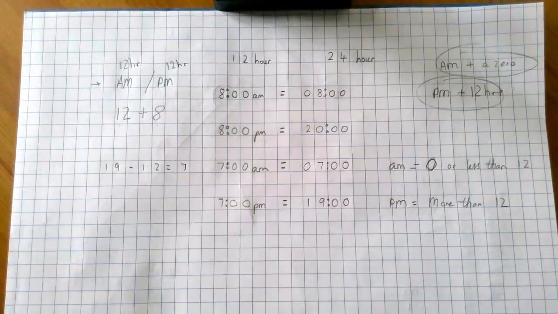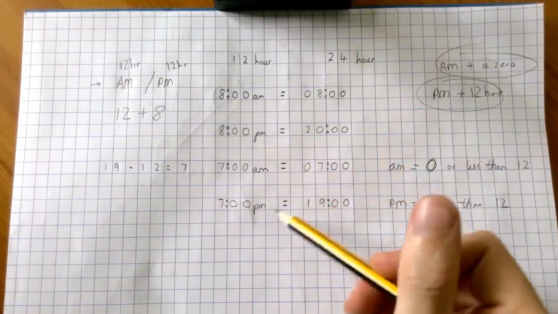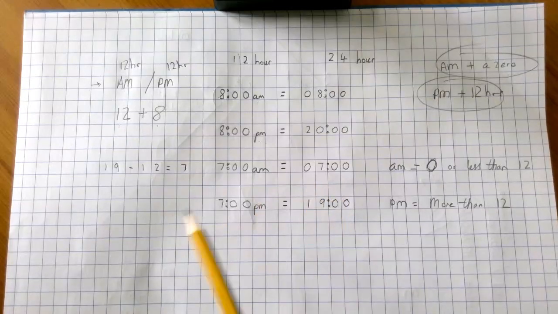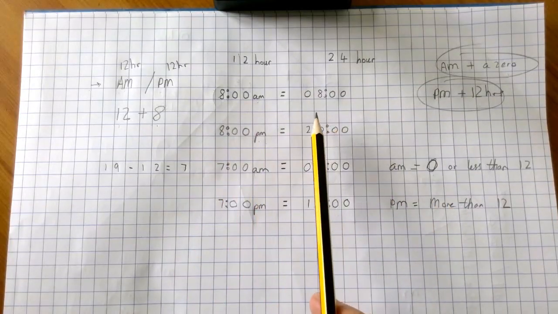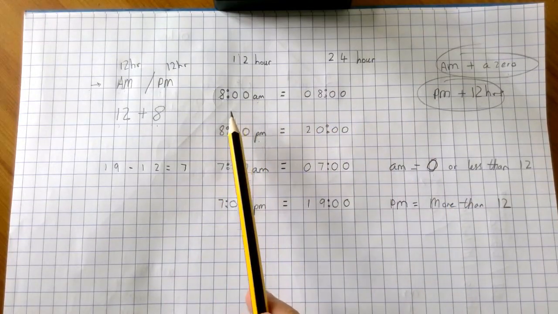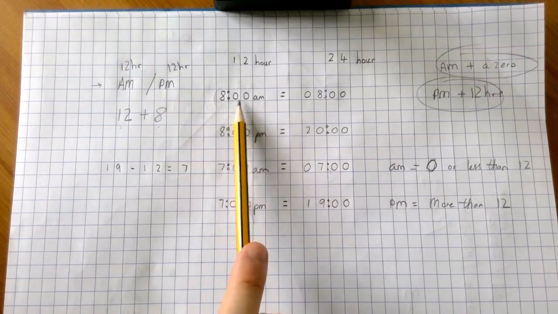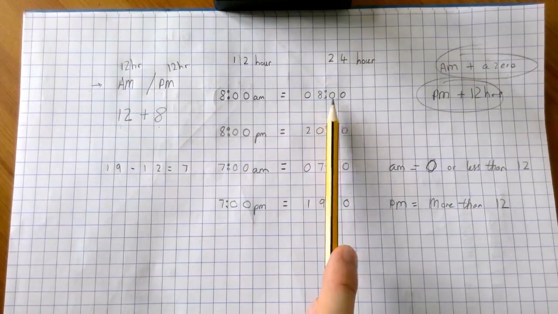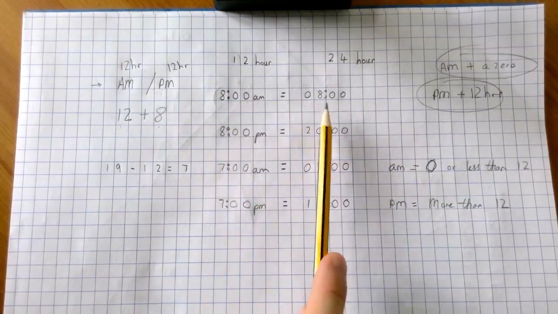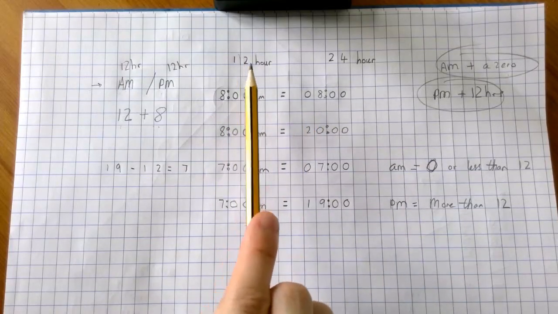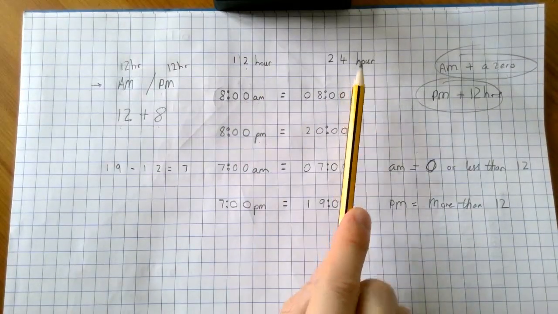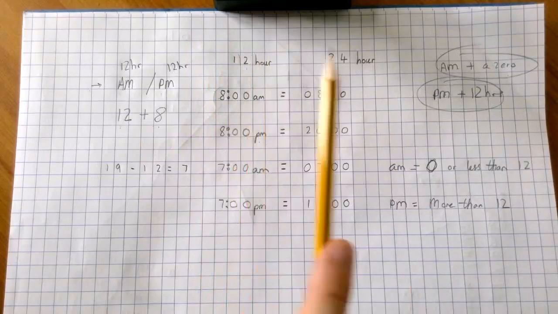Now you'll notice on my answers I didn't have any minutes and I didn't have any on my questions either. That's fine. I haven't put any on because we don't need to practice using them because they stay exactly the same. So if there was a 5 and a 2 there, you would replicate and keep a 5 and a 2. We're only changing the format of the hours, hence 12 hour and 24 hour. So the minutes should always stay the same.